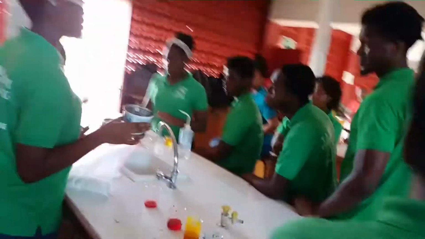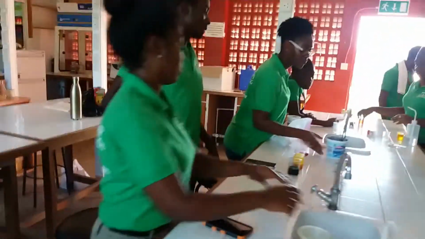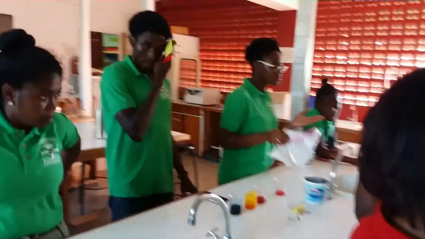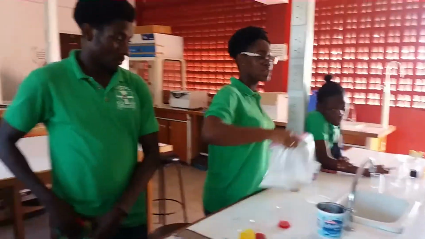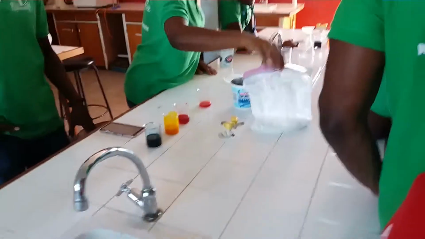In order to filter the poison from Joshua's system, we have to figure out which one of these can essentially filter the poison. So whoever does this first.